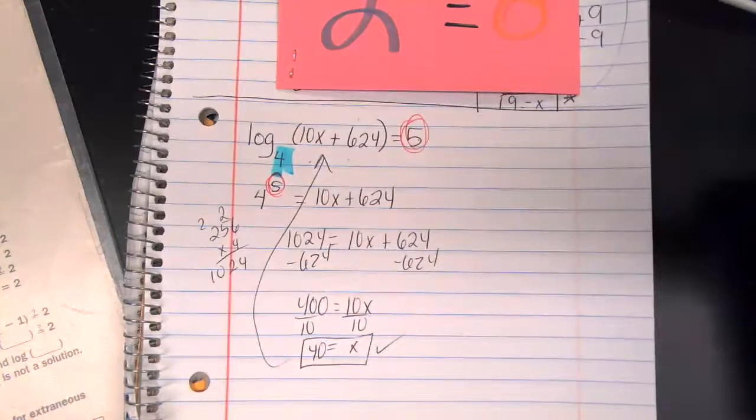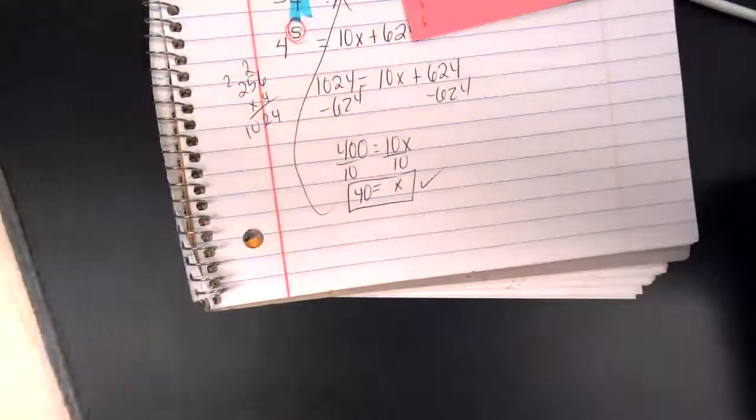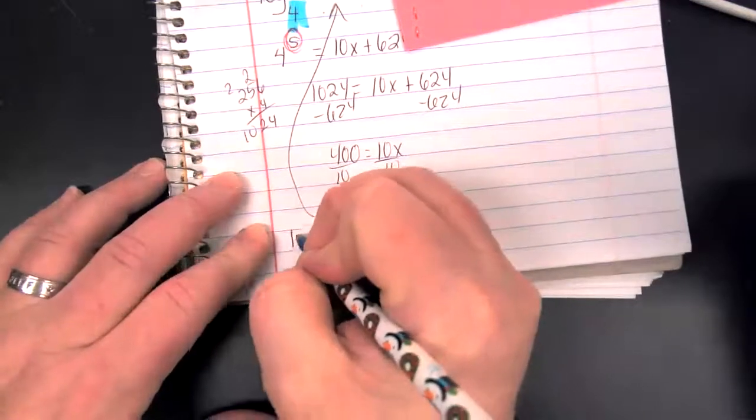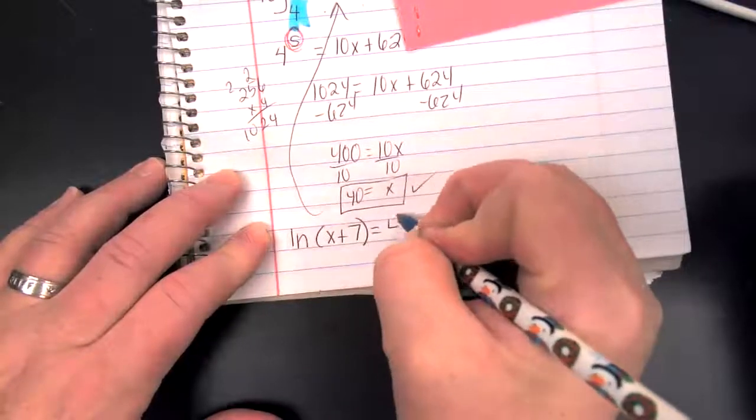Let's do one real quick with an ln, just a plain Jane ln, because I'm a little concerned. I want to make sure that we get that. So let's do this one: ln of x plus 7 equals 4.